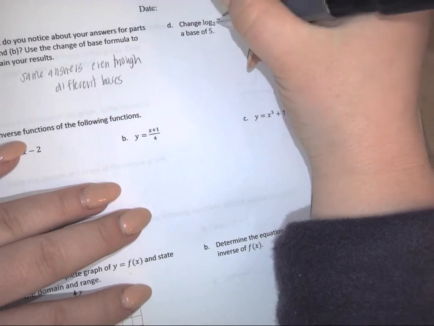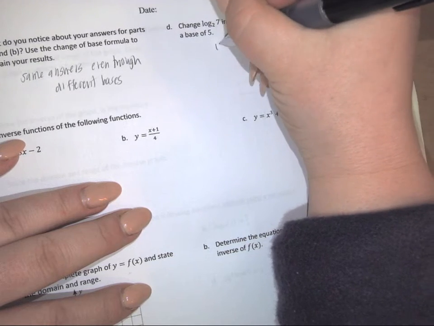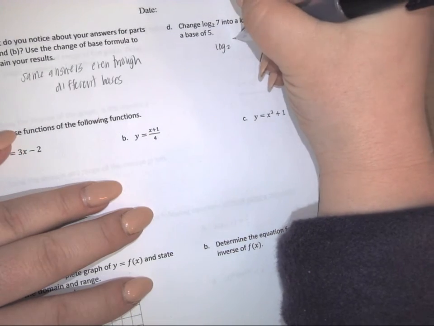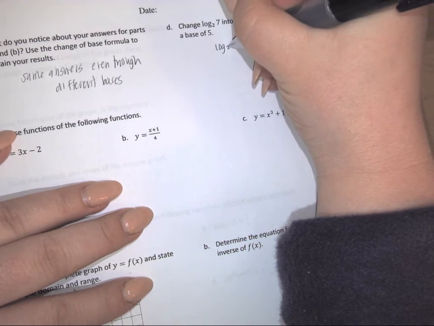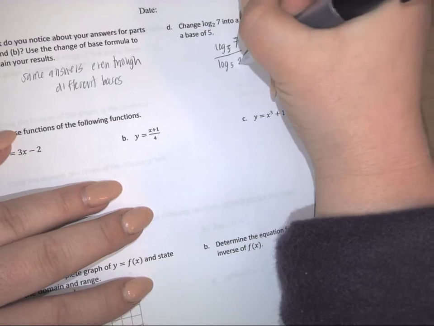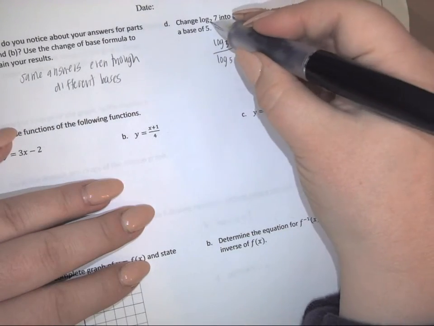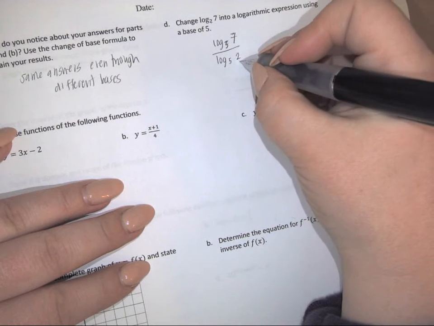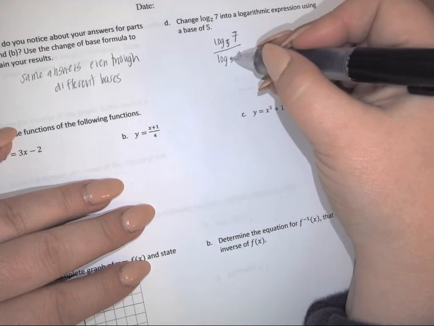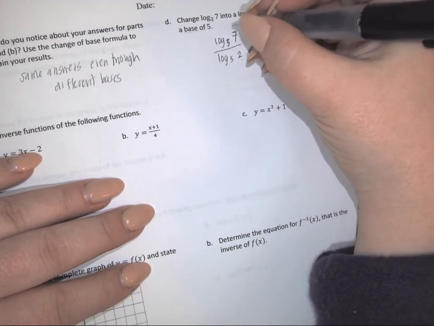So change log base 2 of 7 into a log ratio. So basically it doesn't need to be log base 10. You can choose any base. So log base 5, for example, and then you can use the change of base formula. So remember, 2 was the base on there, so now it's the bottom, and then 7 there, and then that can be any base that you want. So it said base of 5, but it could be any base.